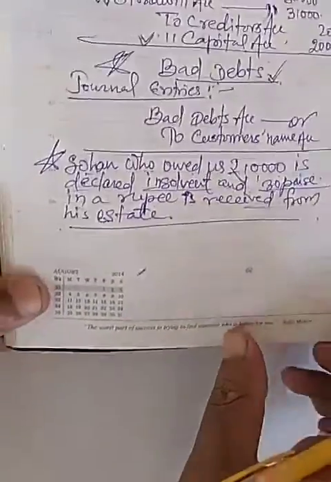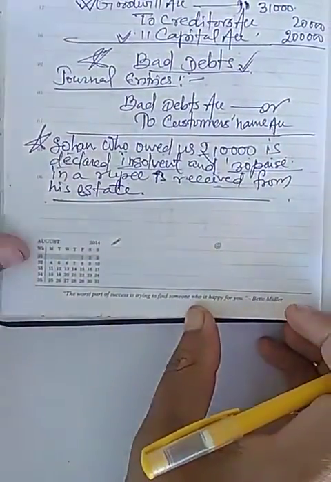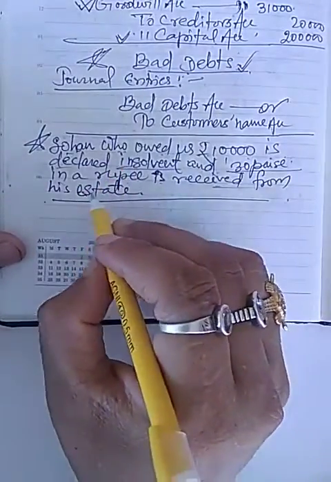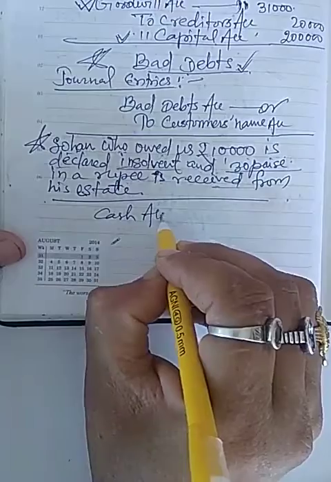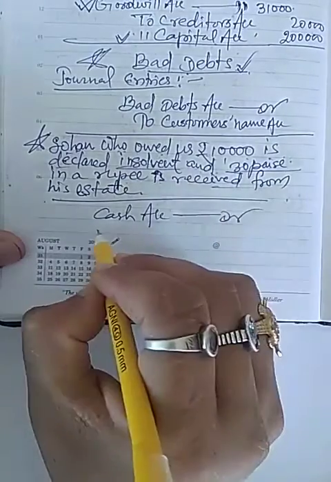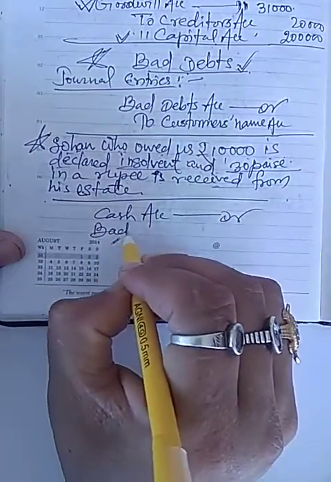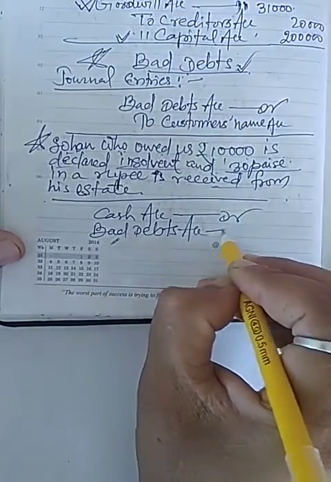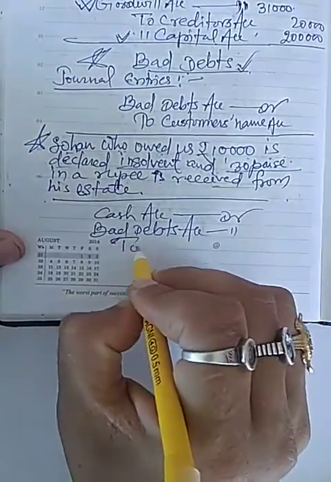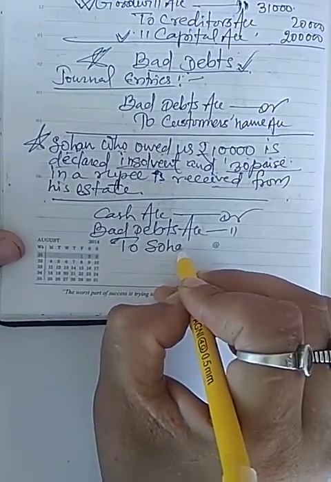So journal entry will be cash account DR, bad debt account DR to Sohan's account.